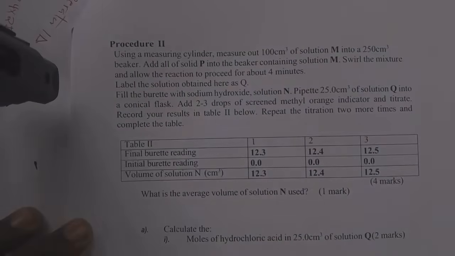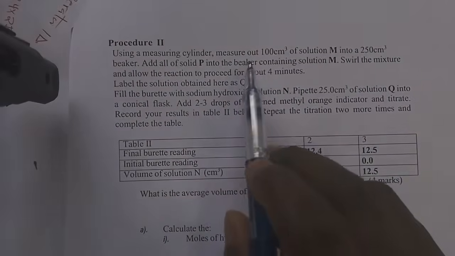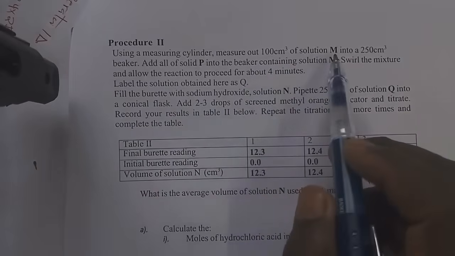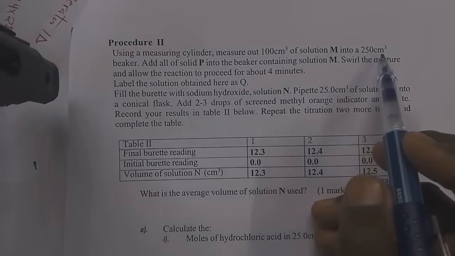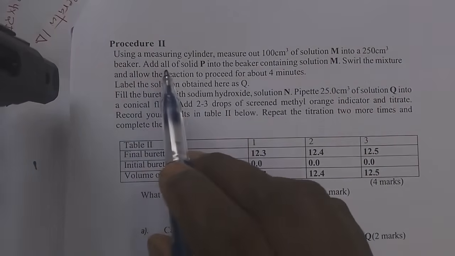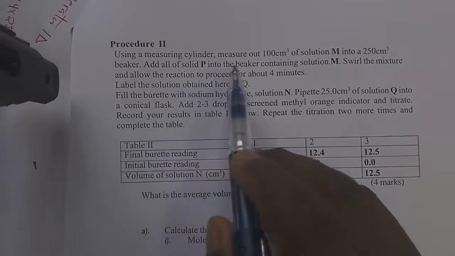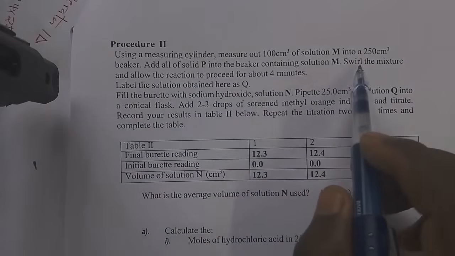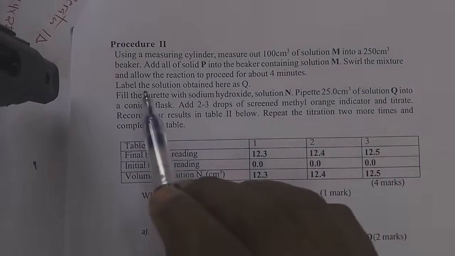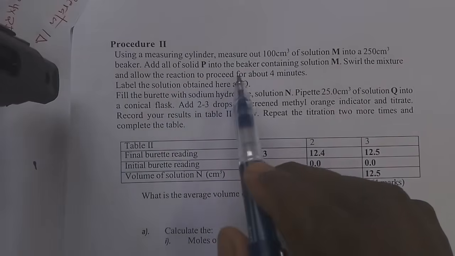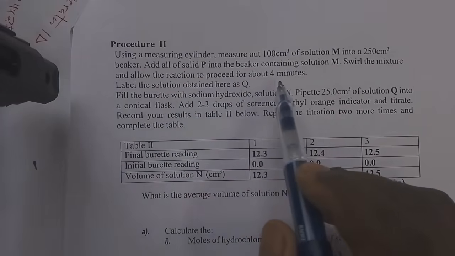Using a measuring cylinder, measure out 100 centimeters cube of solution M into a 250 centimeters cube beaker. Add all of solid P into the beaker containing solution M. Swirl the mixture and allow the reaction to proceed for about 4 minutes. To swirl is to do like this.